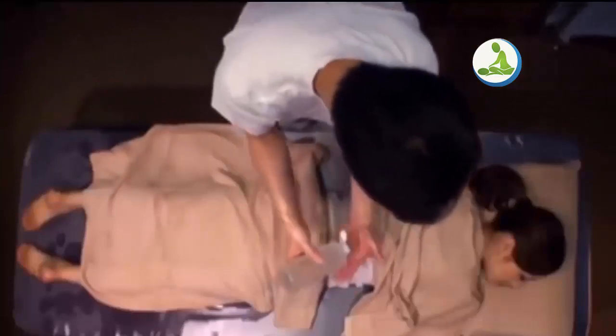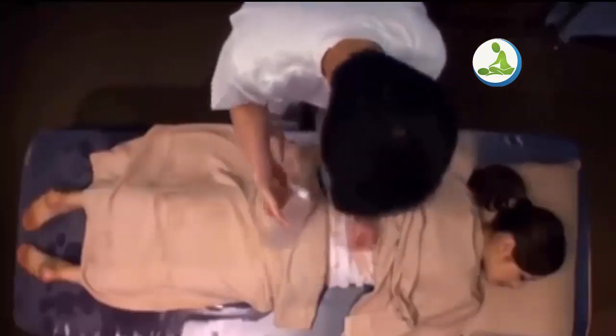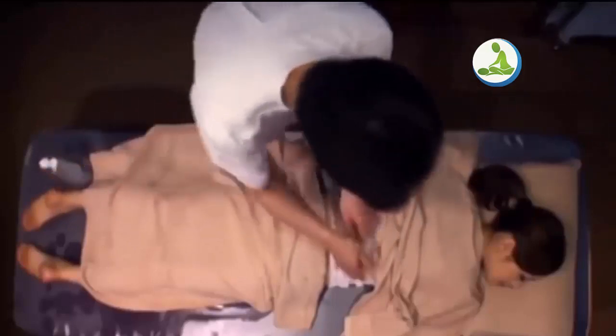An active trigger point is one that is spontaneously producing referred pain in the client. A latent trigger point is one that produces pain only when pressure is applied in palpation. A primary trigger point is one that is caused by muscle stress. A satellite trigger point is one that is produced secondarily by a primary trigger point.